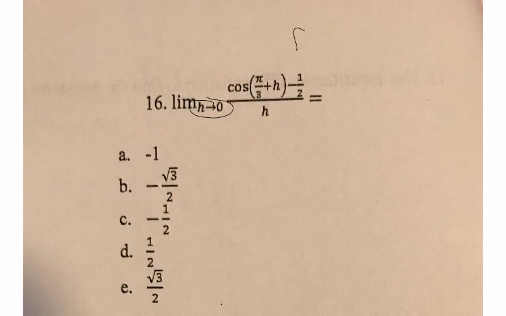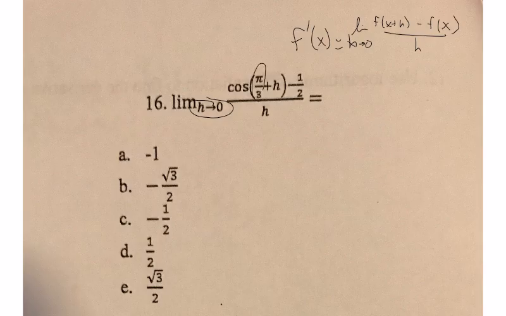F prime of any function is the limit as h approaches 0 of f of x plus h minus f of x all over h.